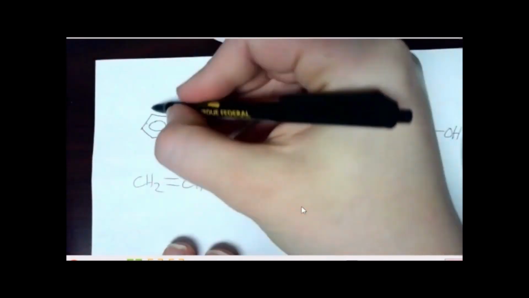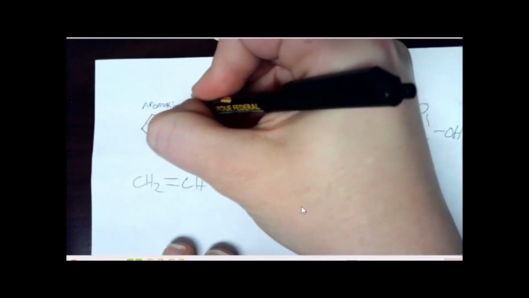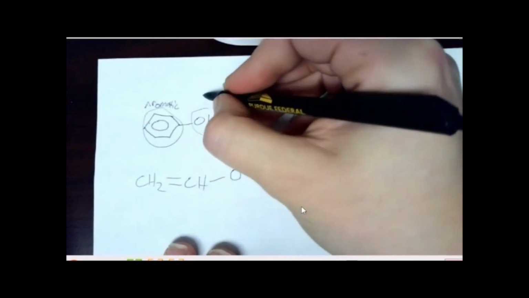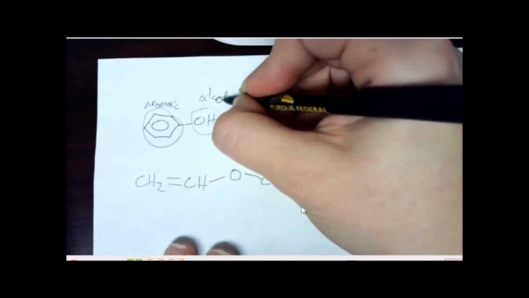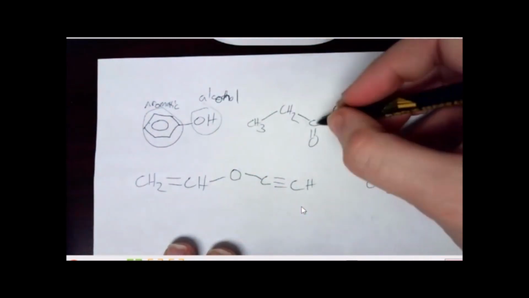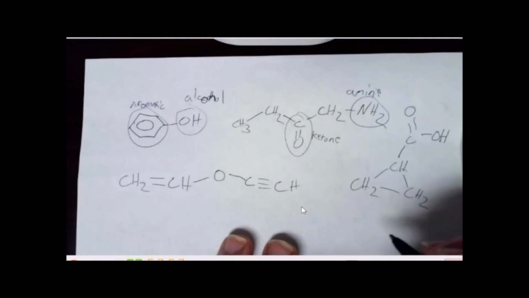We have an aromatic, we have an alcohol, and here we have a ketone, we have an amine, we have a cyclopropane, sorry, and we have an acid.